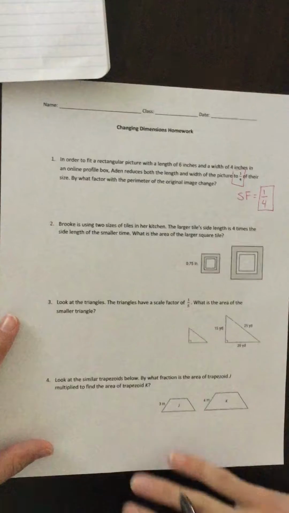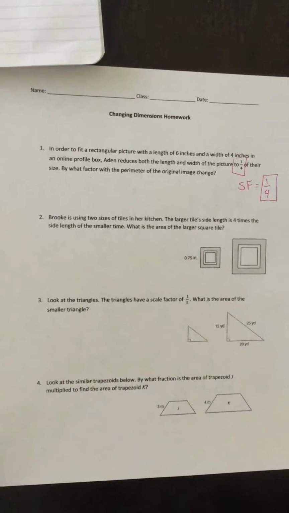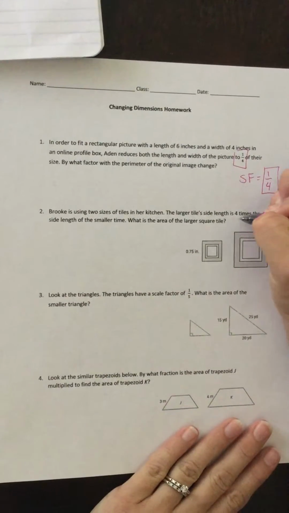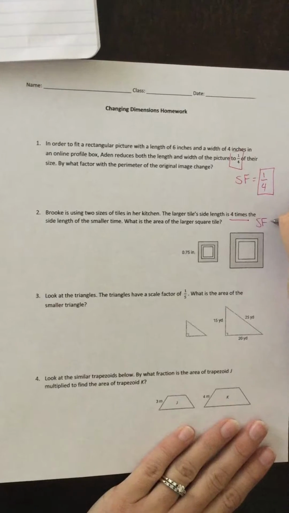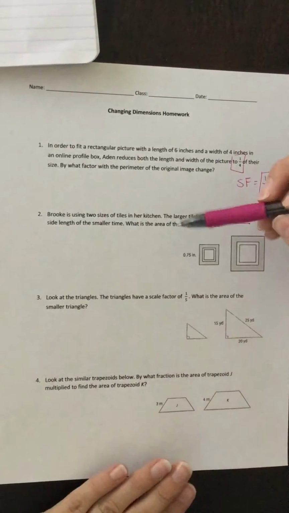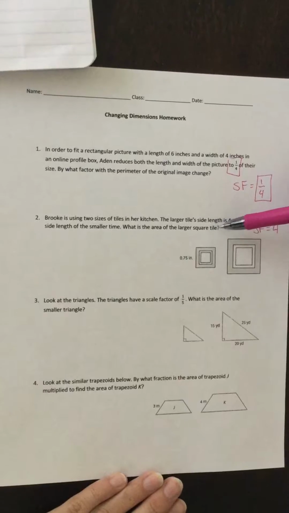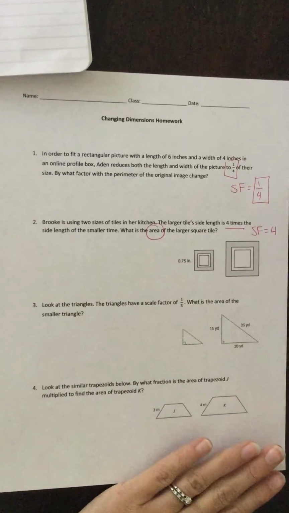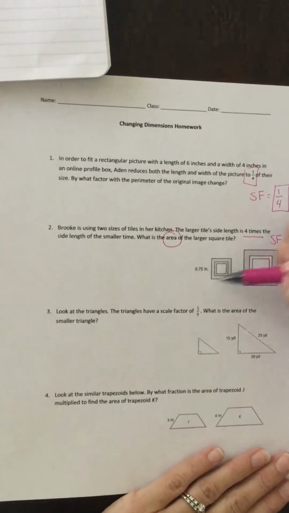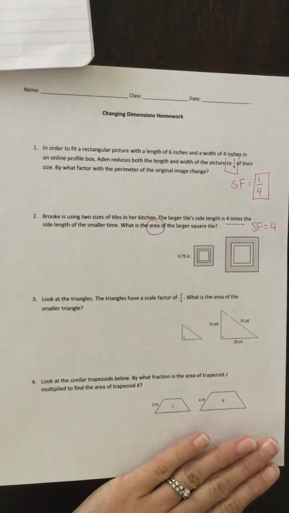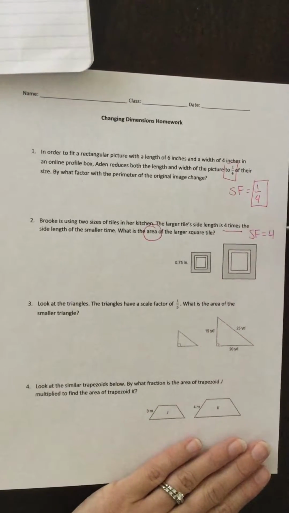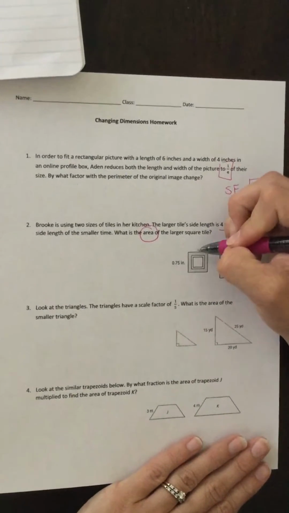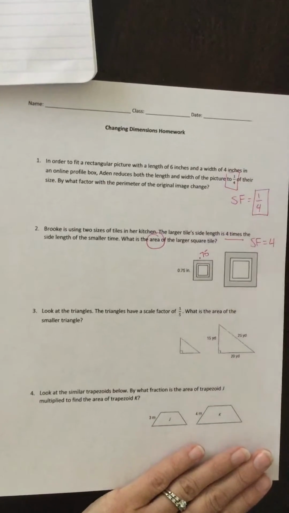Number 2, Brooke is using 2 sizes of tiles in her kitchen. The larger tile's side length is 4 times the side length of the smaller tile. So that tells us right there that our scale factor is 4. What is the area of the larger square tile? So we're asking for the area here. And what we learned today is, the only information they gave me is that the side length is 75/100ths or 0.75 inches. And so I can easily find the area of the smaller tile because I know that it's a square. So this side is also 0.75.